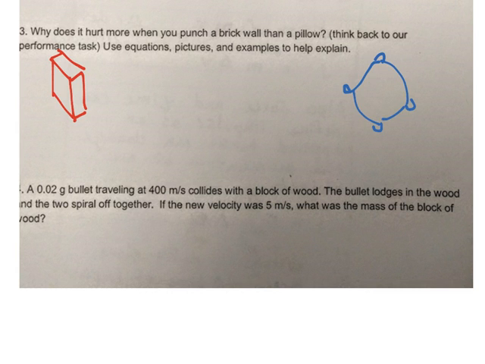So when you hit a brick wall, that is the end all. It stops there, no movement. So your force is high, and the amount of time it takes is very low. It's a quick reaction. It's a quick hit.